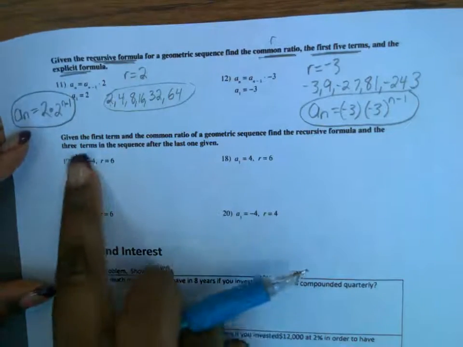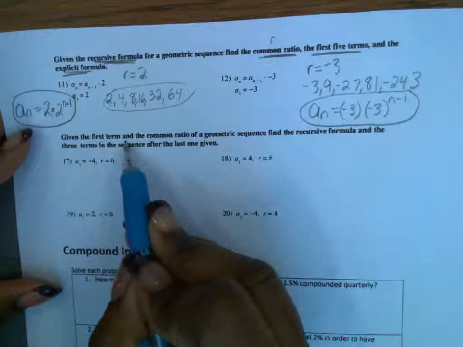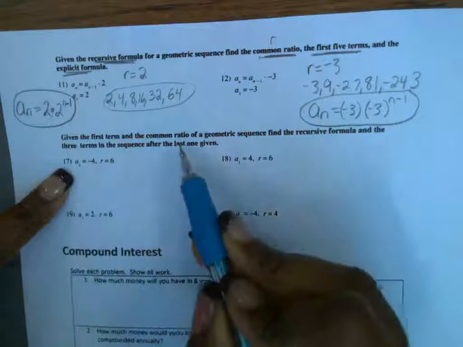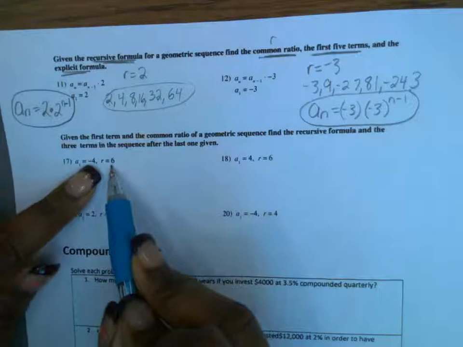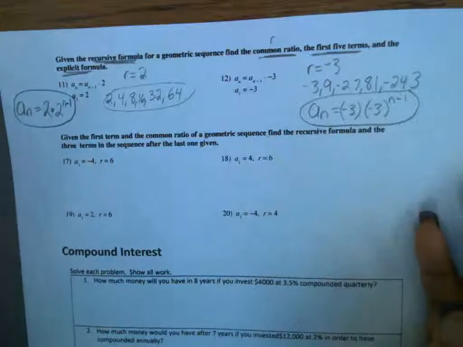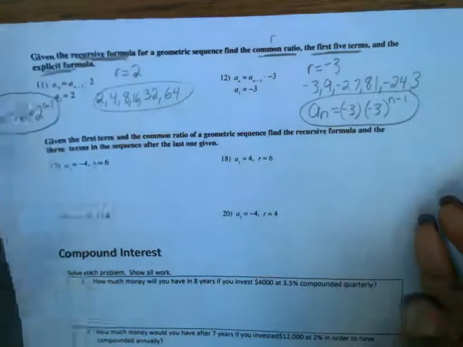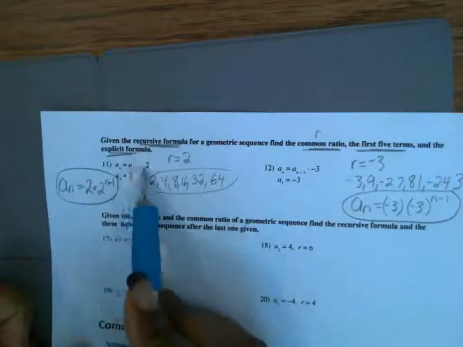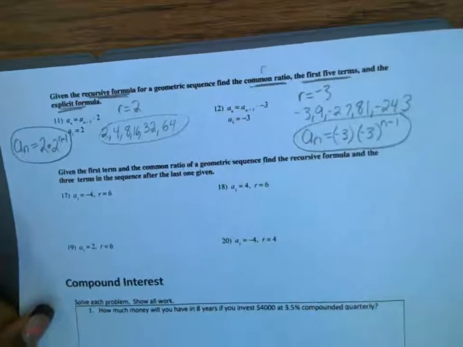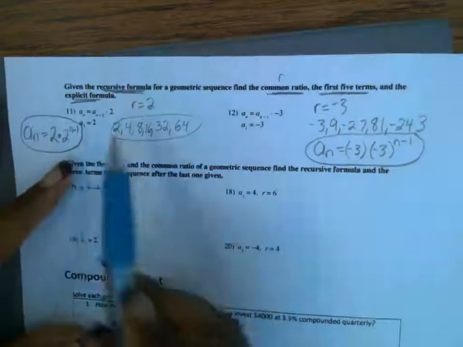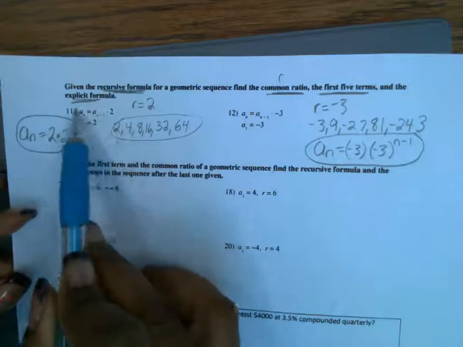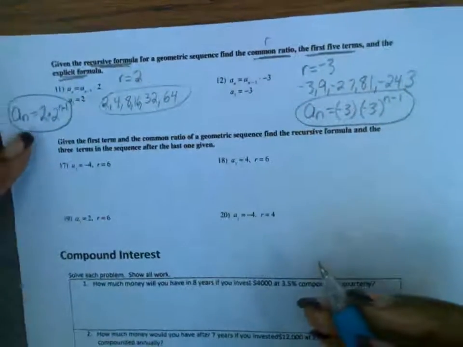All right, so let's look at this. It says, given the first term, you see right here, you're given the first term, the first number, and the common ratio, your R, of the geometric sequence, find the recursive formula and write the first 3 terms in the sequence. Look, this is the recursive formula up here. This is one of them. You could use next now equation, but they want you to learn how to write a recursive formula looking like this. Okay, so that's what we're going to do.